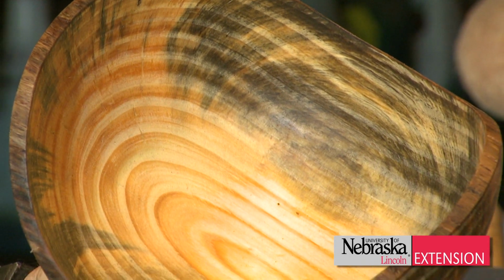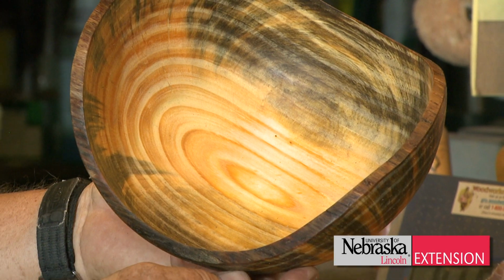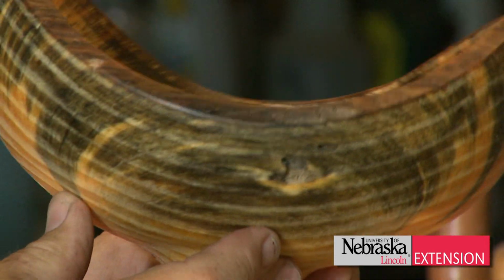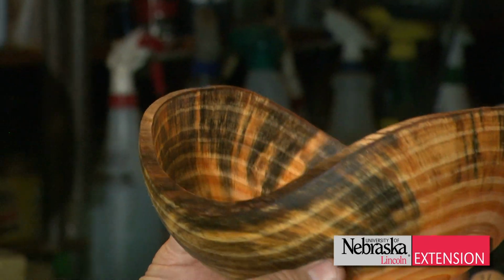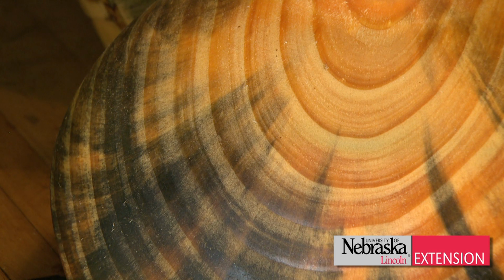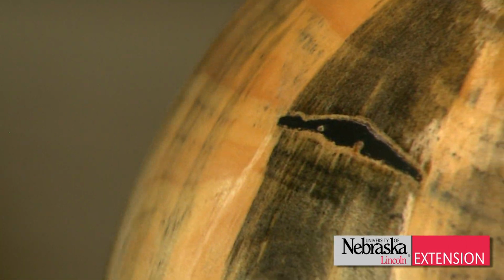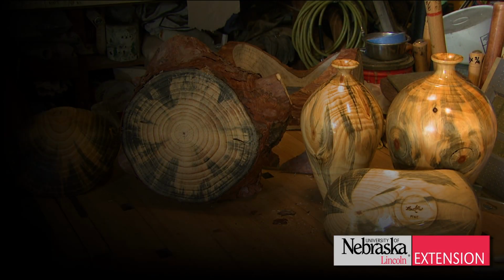It looks like it is not round, but in fact it is. It's an optical illusion because of its odd shape. So this is an example of a natural edge bowl with the attractive tree growth rings, along with the beetle stain, the blue stain virus, and we end up with a kind of a work of art.